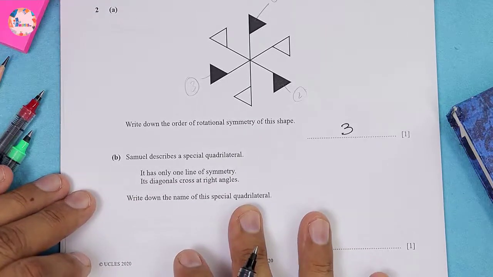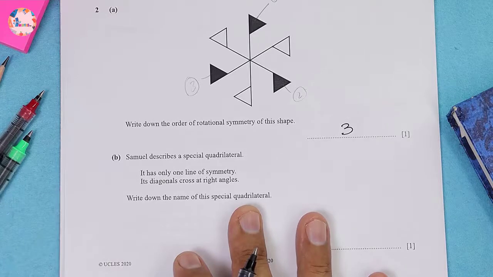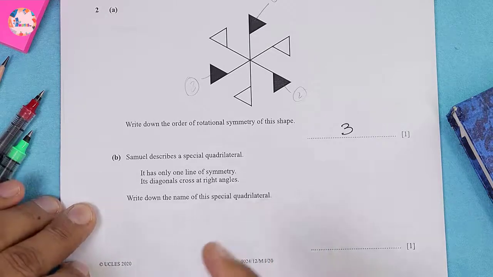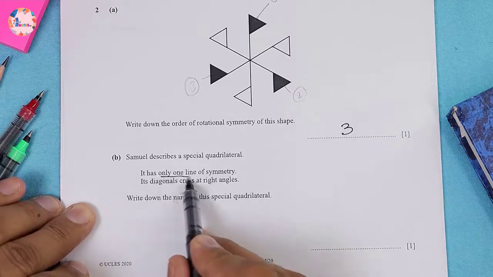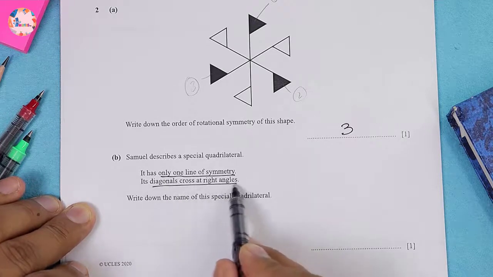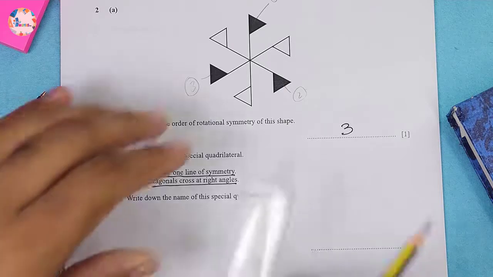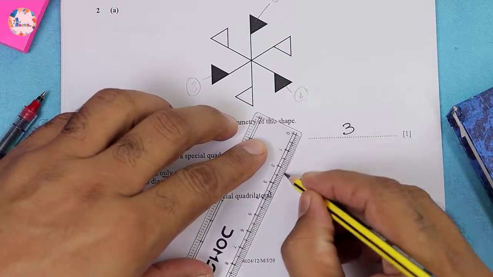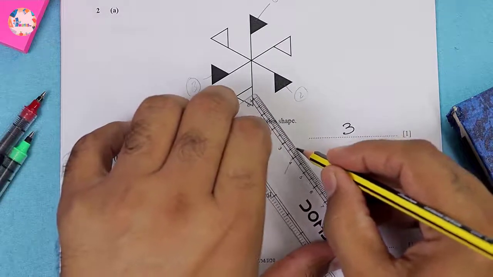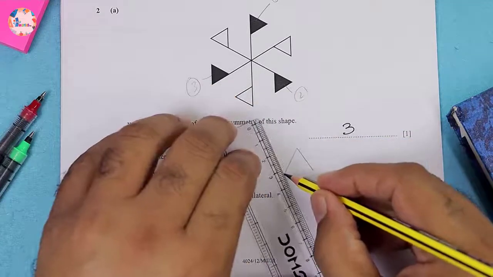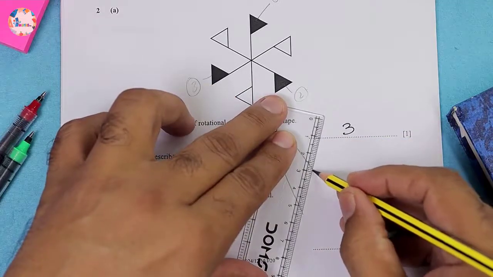Samuel describes a special quadrilateral. It has only one line of symmetry and diagonals cross at right angles to each other. So we can figure out that the drawing can be like this one, smaller. I'm just trying to show you.